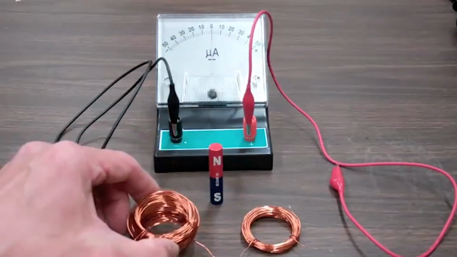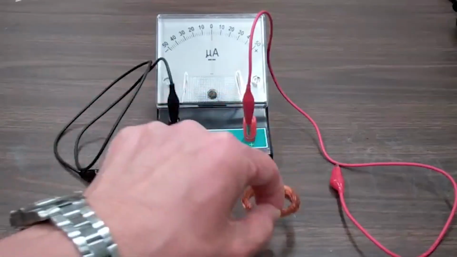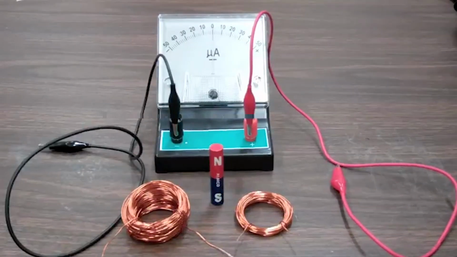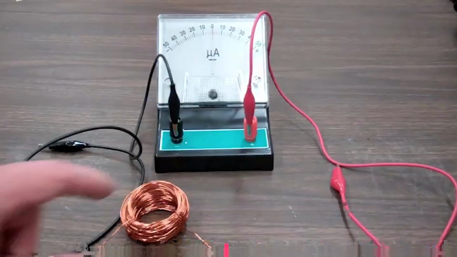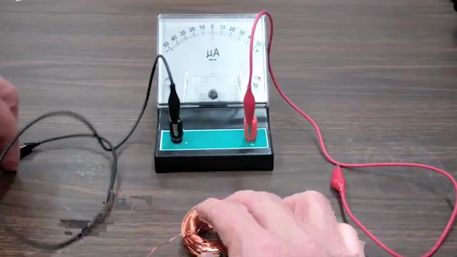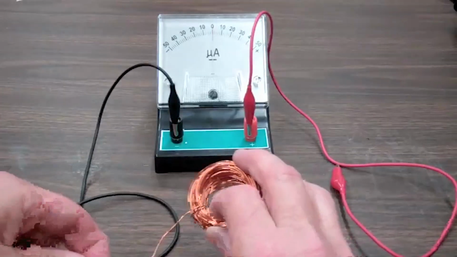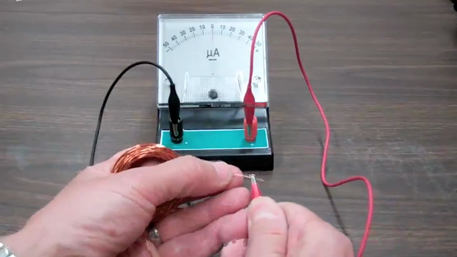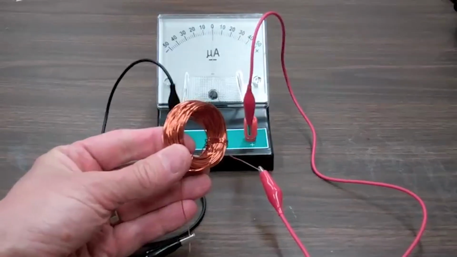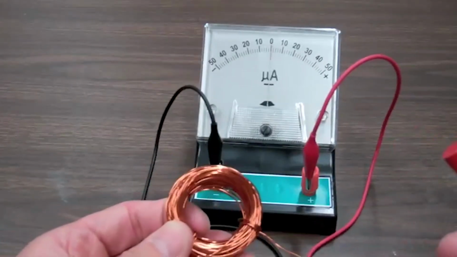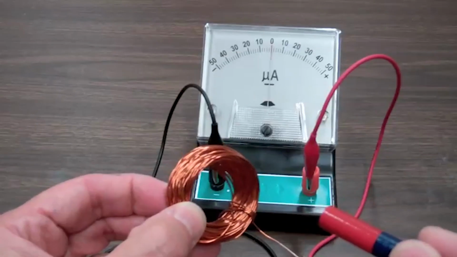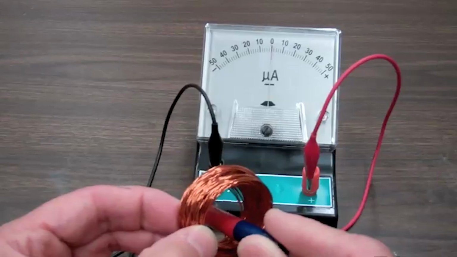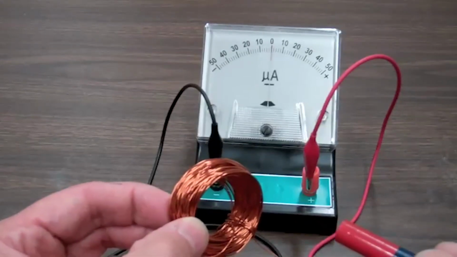This coil has 100 turns and this coil has 25 turns. I will first connect the 100 turn coil to the ammeter. I am now going to take the magnet, and notice as I move it towards the coil, I get a pulse of current in the positive direction, and when I pull it out, there's a pulse in the minus direction.